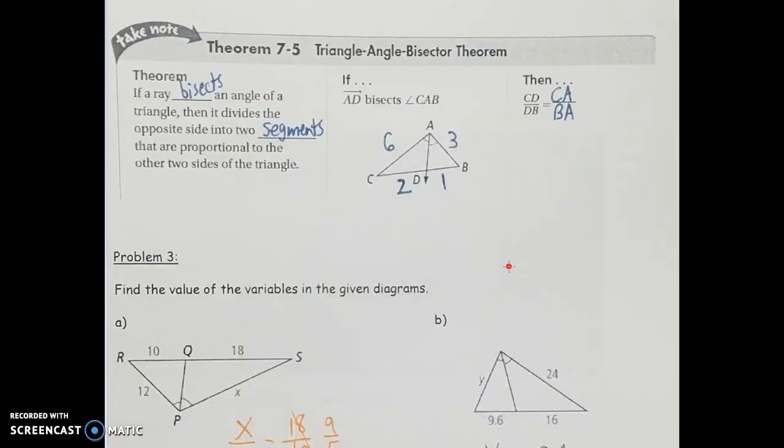So one other theorem we're going to talk about is the triangle angle bisector theorem. If a ray bisects an angle of a triangle, which we can see is happening here, then it divides the opposite side into 2 segments that are proportional to the other 2 sides of that triangle. So in our rule, if I look at the ratio from CD to DB, those 2 segments that the side was broken up into, that ratio should also be true for the other 2 sides of the triangle which weren't intercepted, so AC and AB, or CA and BA.